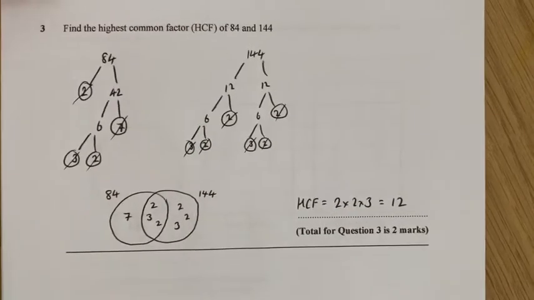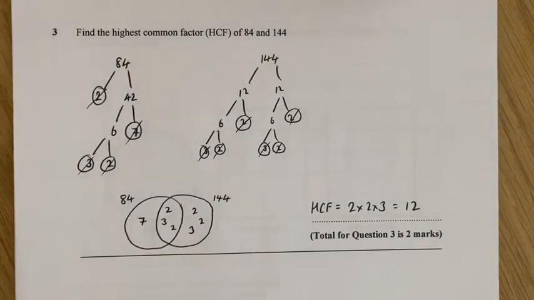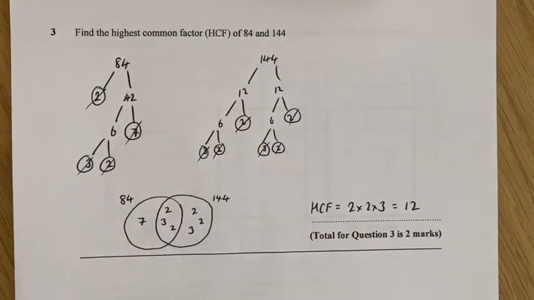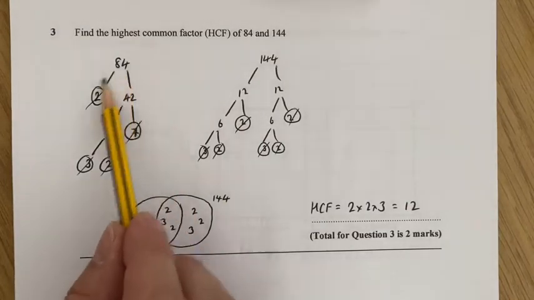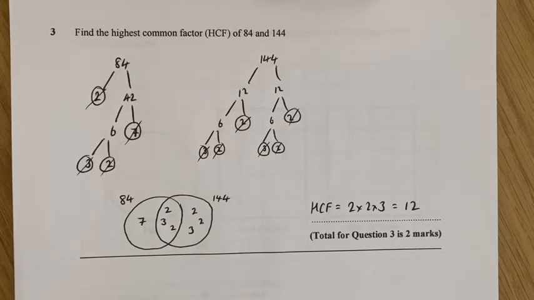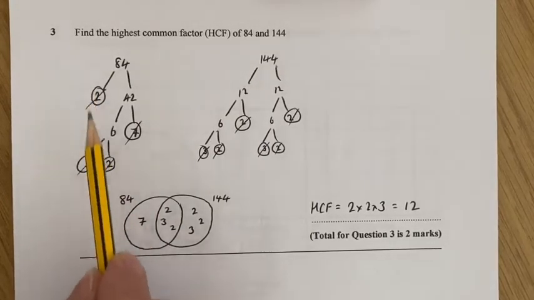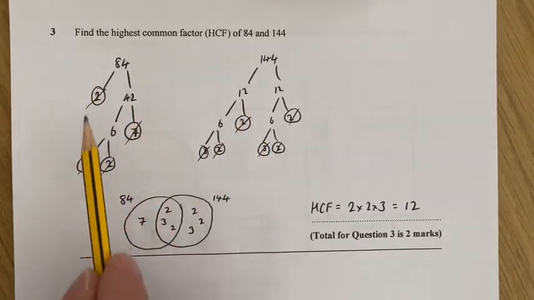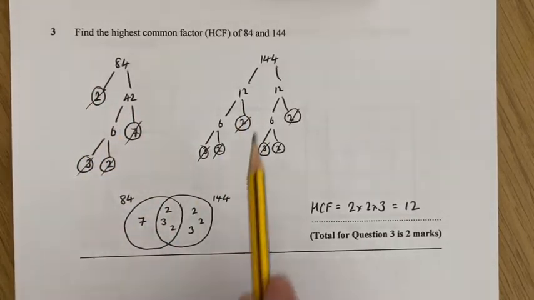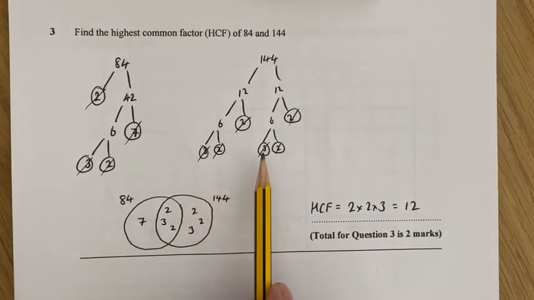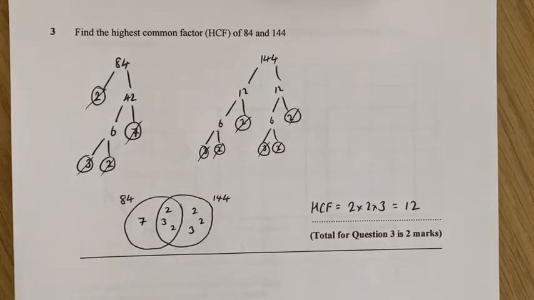Question 3. Question 3 is a highest common factor question. There's a few different ways to go about doing this. I've chosen the prime factor tree. So I've done prime factor trees for 84, prime factor trees for 144, and I've got 2, 3, 2 and 7 on the end of my trees. The prime factors of 84 are 2, 2, 3 and 7. Prime factors of 144 are 3, 2, 2, 3, 2 and 2.